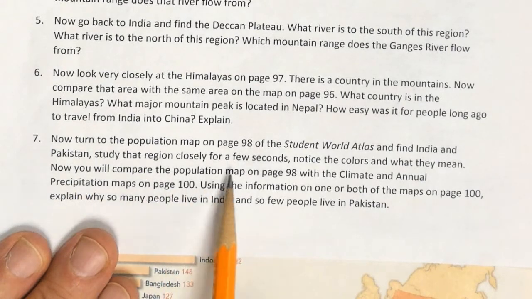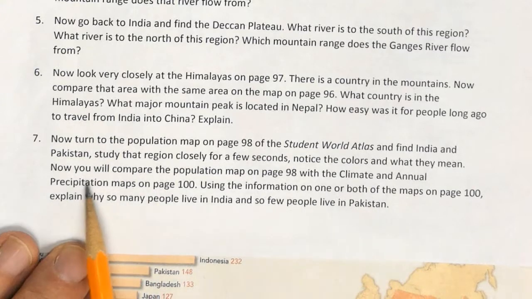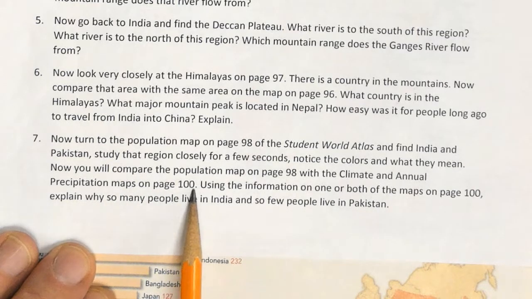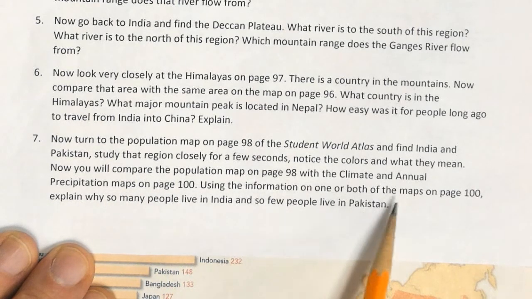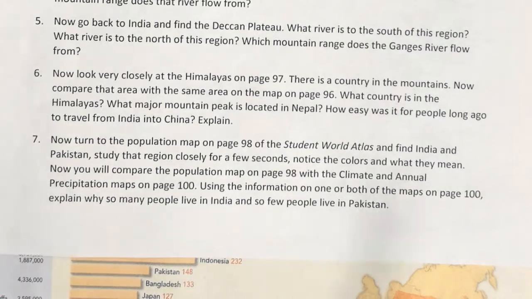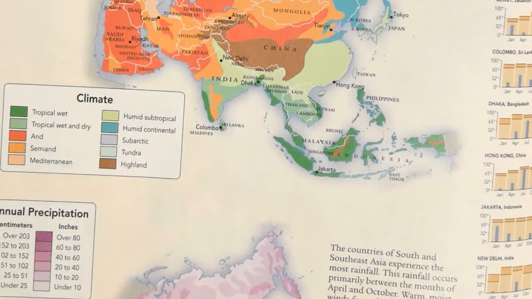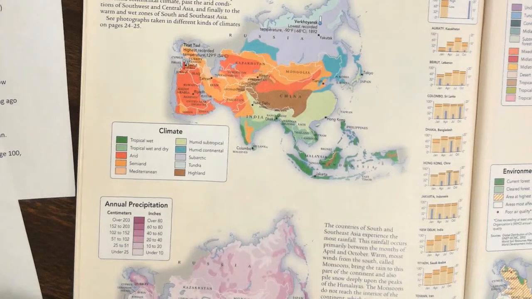Now, you will compare the population map on page 98 with the climate and annual precipitation maps on page 100. Using the information on one or both of the maps on page 100, explain why so many people live in India and so few people live in Pakistan. Well, let's go to page 100 real quick. Here's 100. We've got 2 maps we're supposed to look at.